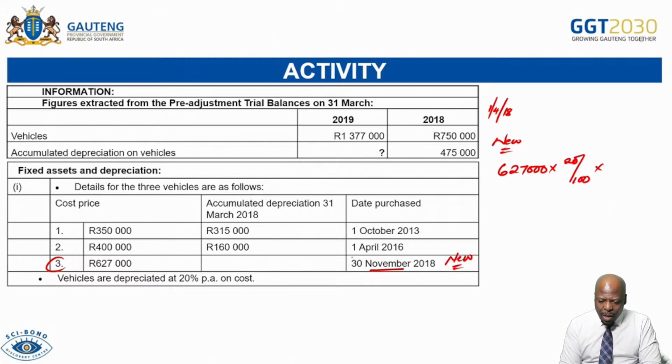When did we get this one? 30 November. When I'm counting, do I count November? I can't do that. Because it's 30 November, I'm going to start counting December. December, January, February, March. How many months do you have? 4 months. Multiply by 4 over 12.